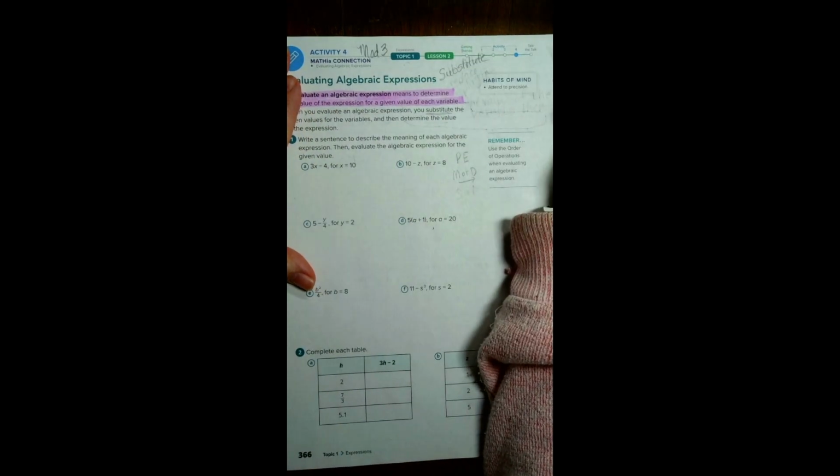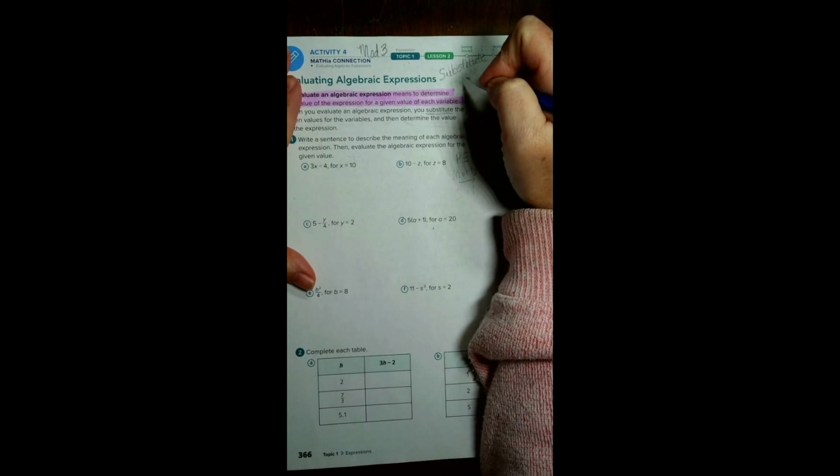Now I want you to write up here that there's other words besides substitute. So you'll hear substitute, but then you'll also hear replace. You might hear replace the variable, replace the 10 for the variable, or you might hear plug in the value for the variable, and then solve.